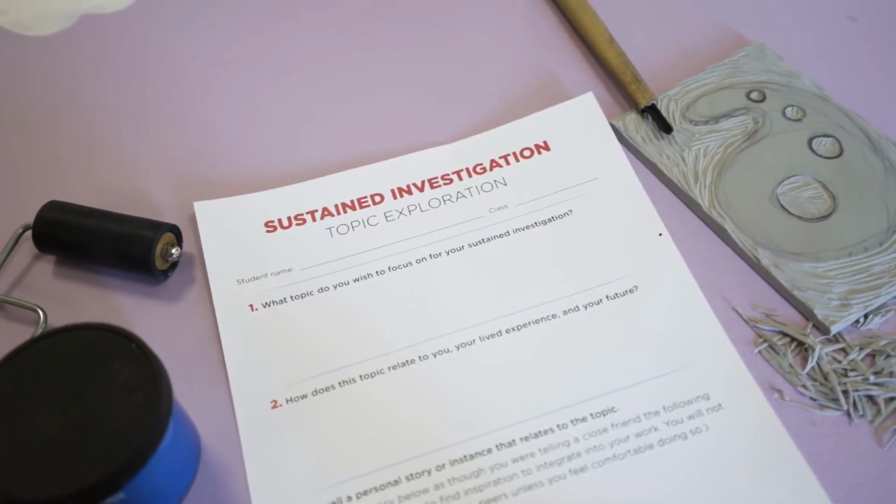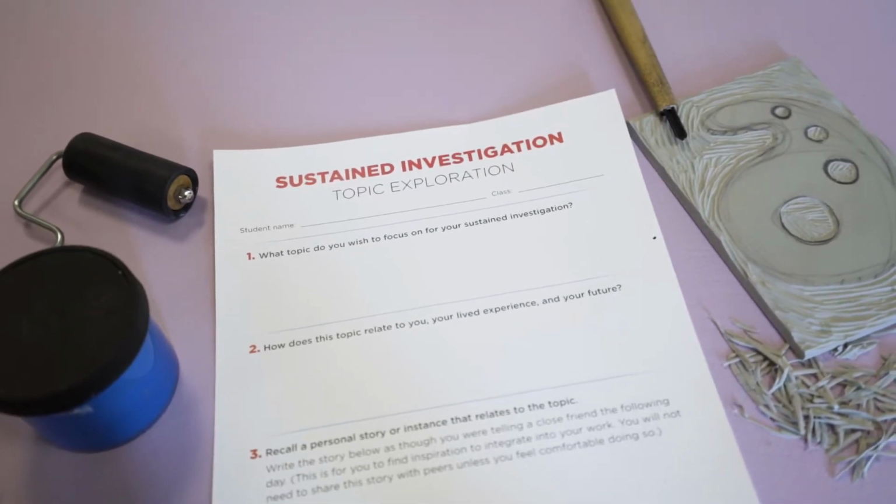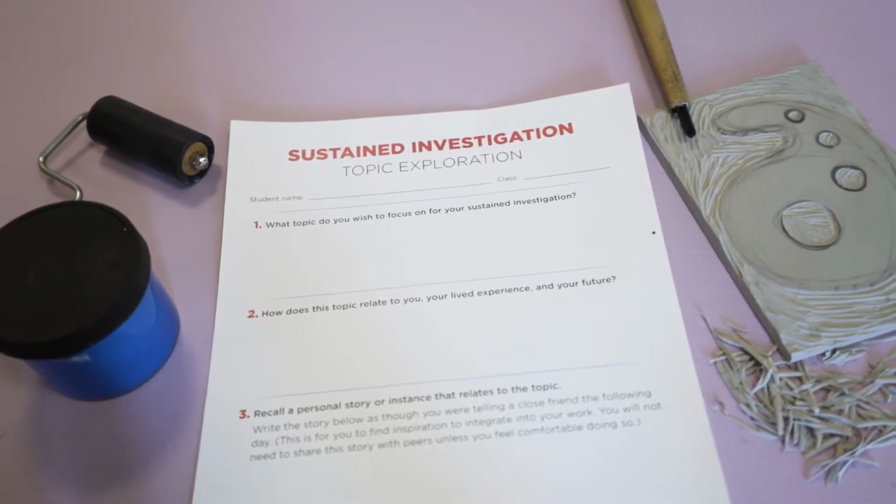In this video, I want to talk a little bit about how to move from students' concepts to their visual expression. And before even starting to think about how to visually express a student's idea, I like to get their ideas onto paper through some writing exercises. Now, we have some resources to share with you on questions that you can ask students as they're developing their idea. So this first one is just on topic exploration.